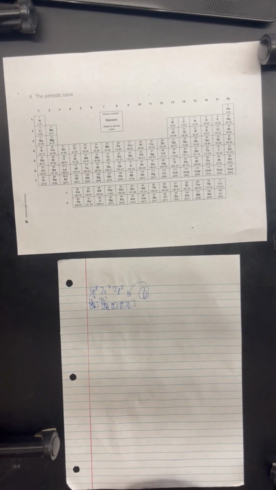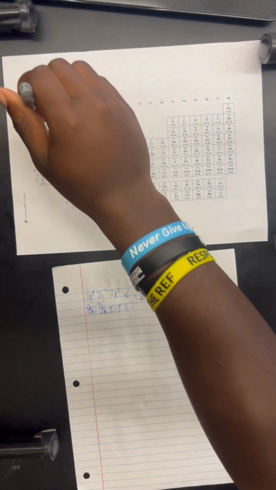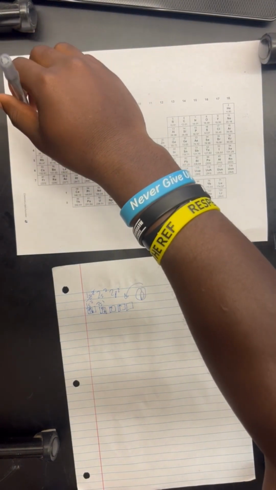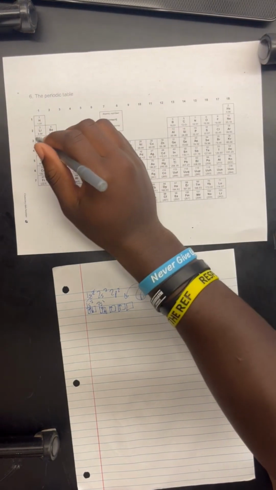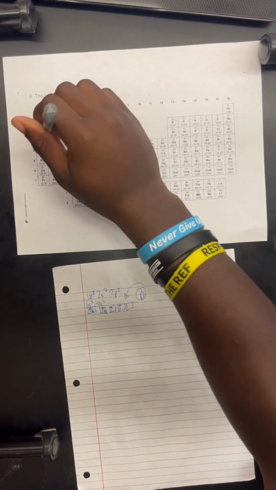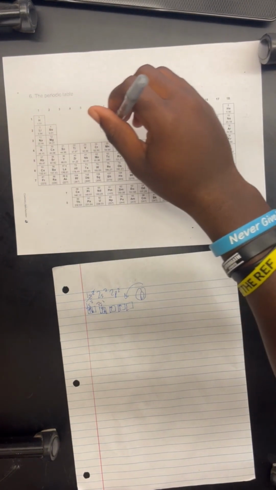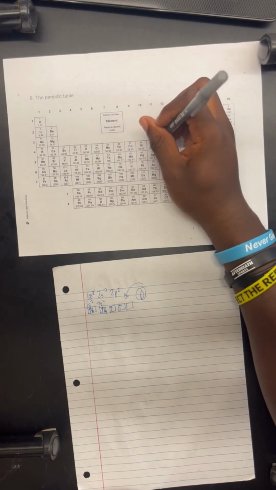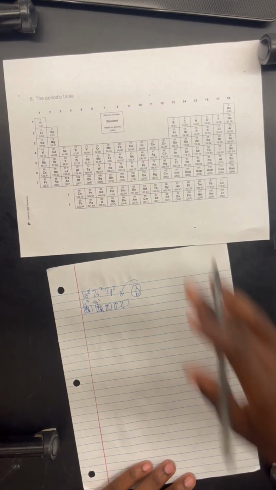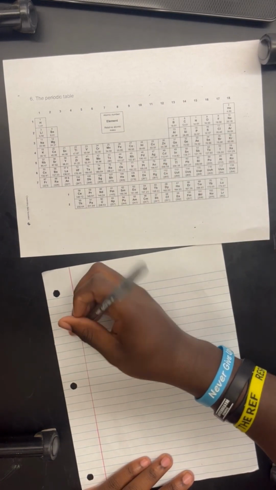So for number 2, we're trying to find the electron configuration of a copper atom. So we're going to start on the periodic table from the left, starting at hydrogen: 1s2, 2s2, 2p6, 3s2, 3p6, 4s2, 3d, and then copper is at 3d9. So copper is at 3d9, so it has 29 electrons. So here, we're going to do it on paper.